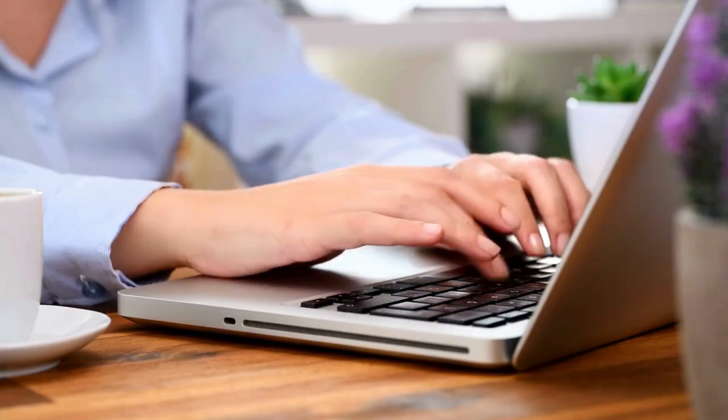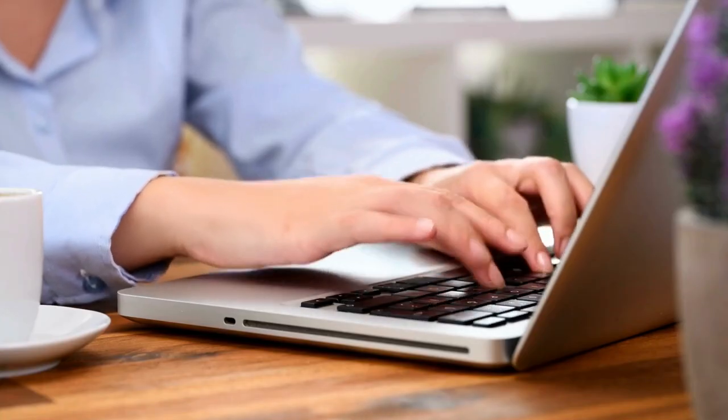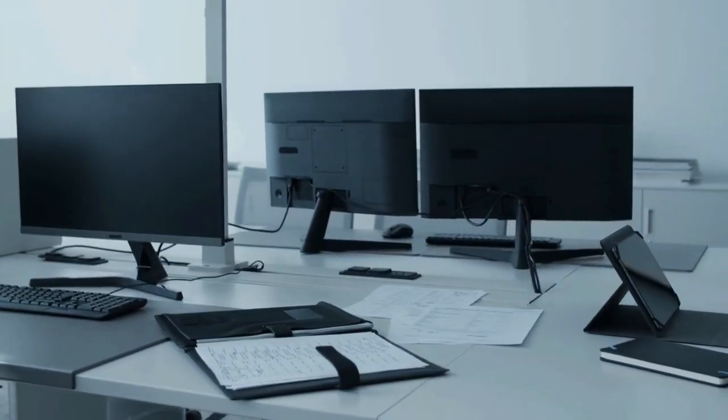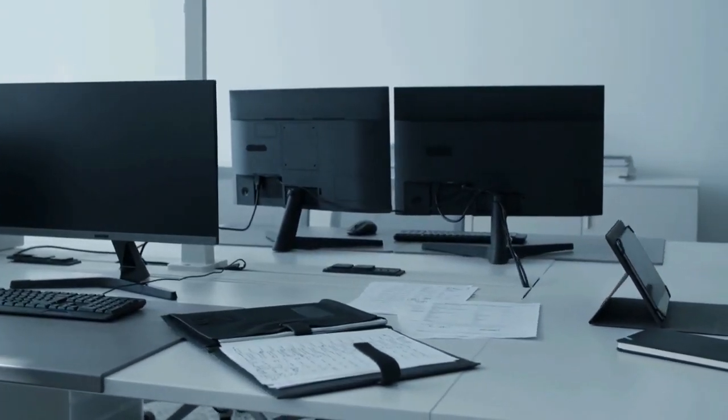If you're like me, you want to keep your computer running fast and smooth. In today's video, you'll see how to clear all cache and junk from Windows 11 and Windows 10 the easy way. Let's get started.